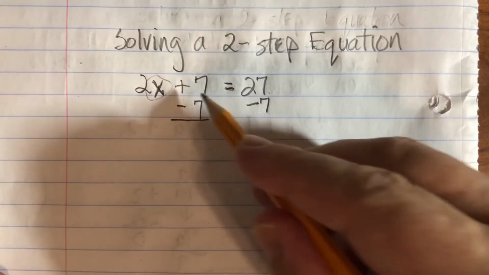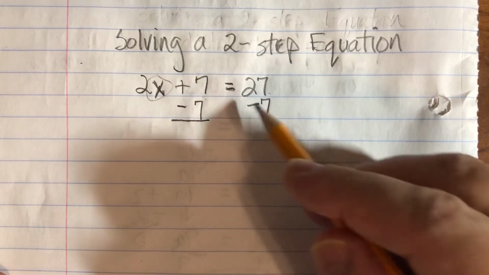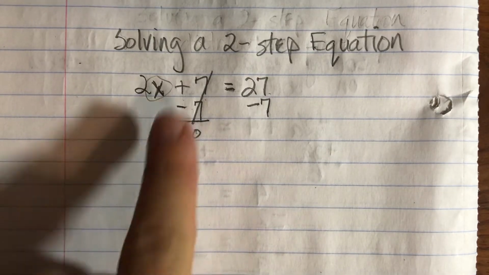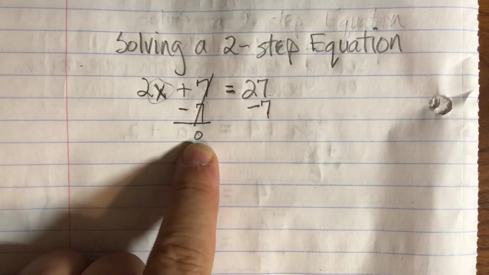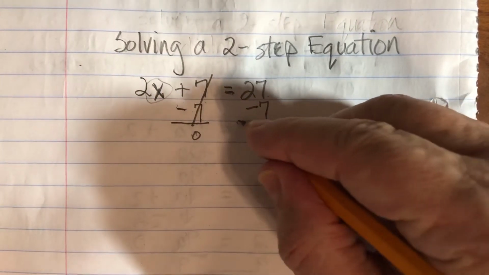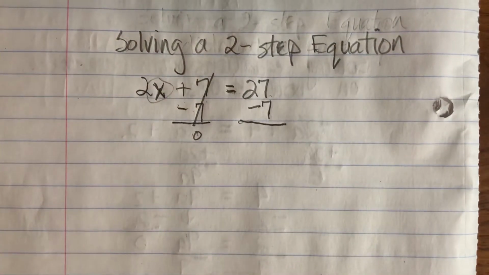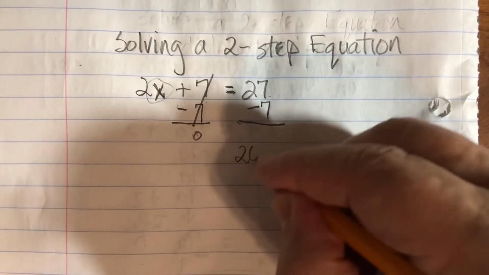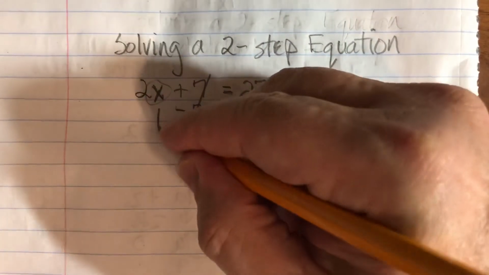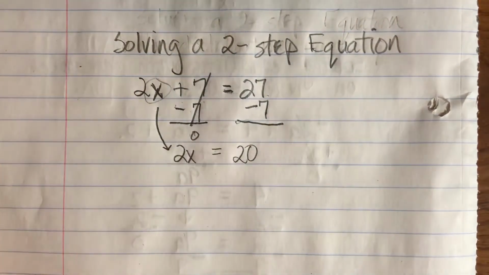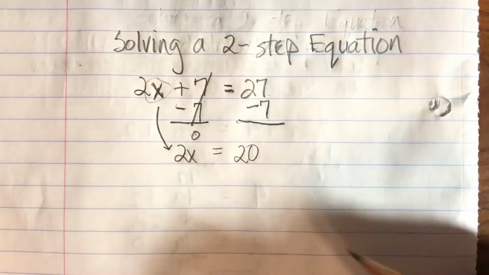And what I'm doing is removing that plus 7 to the other side. And to do that, I do the opposite to make a 0 pair. So positive 7 minus 7 equals 0. So it no longer is over on the left, but I brought it over to the right. And 27 minus 7, well, that's going to equal 20. Now, what I have left on this side, on the left, is my 2x. So I bring it down, and I bring down my 20.